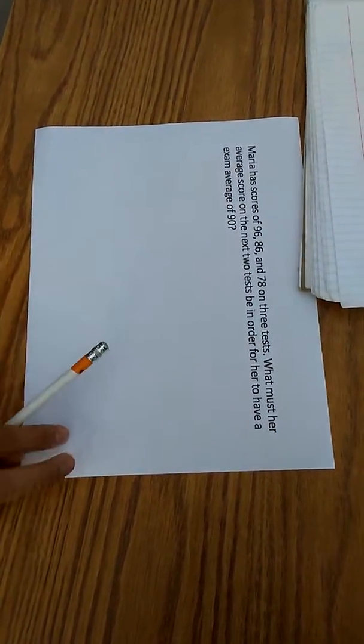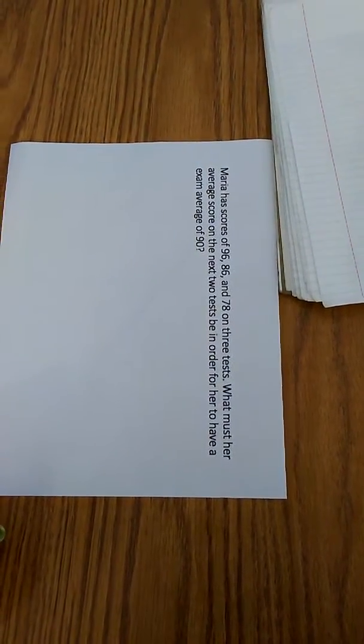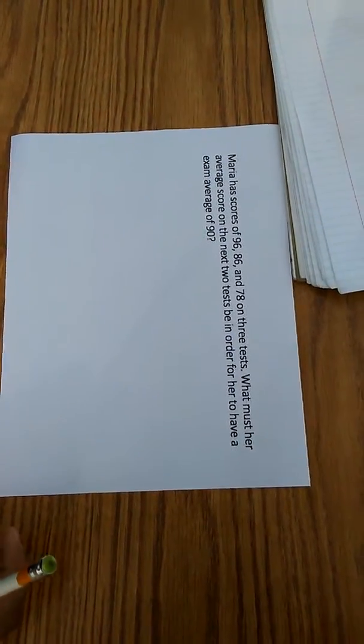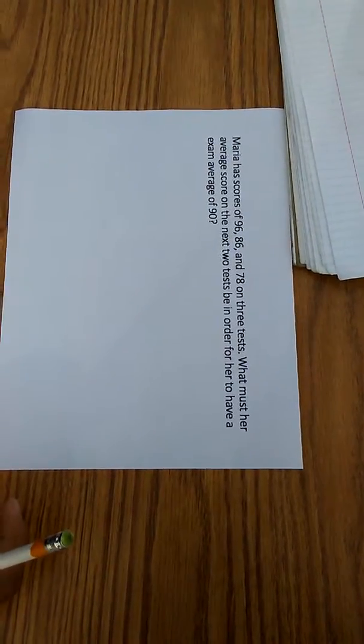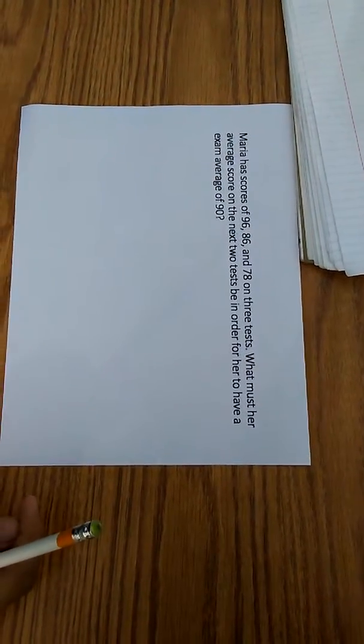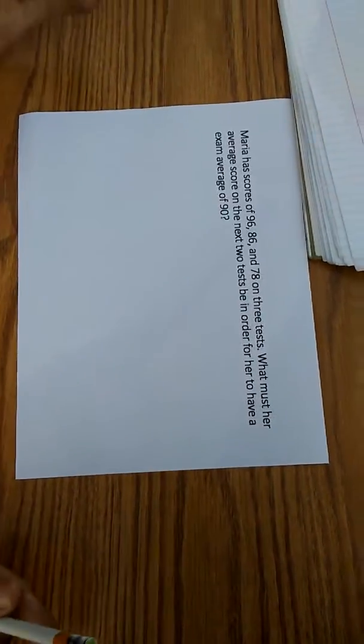The problem is: Maria has scores of 96, 86, and 78 on 3 tests. What must her average score on the next 2 tests be in order for her to have an average of 90? To really understand the problem, you have to understand what an average is.